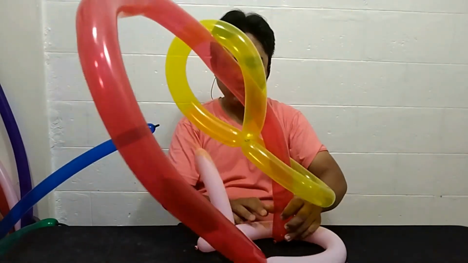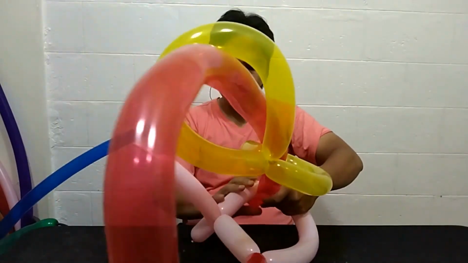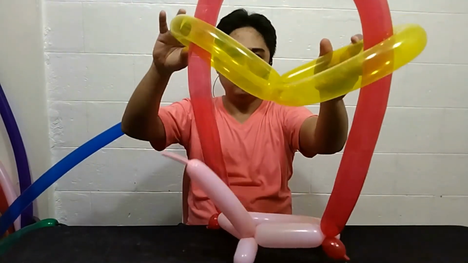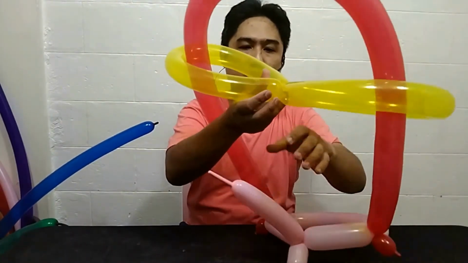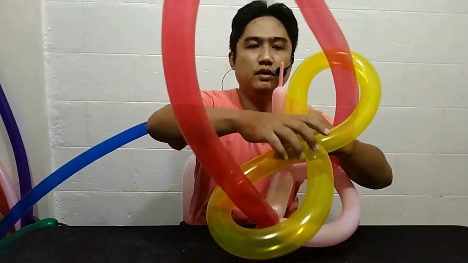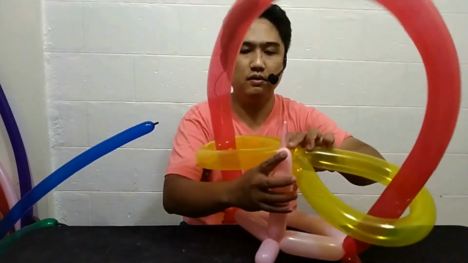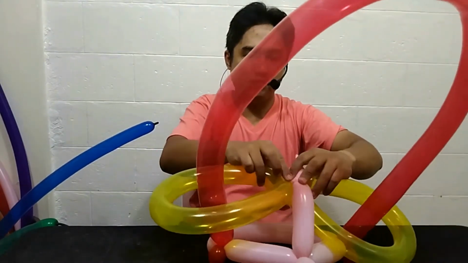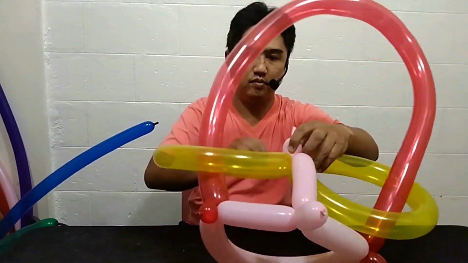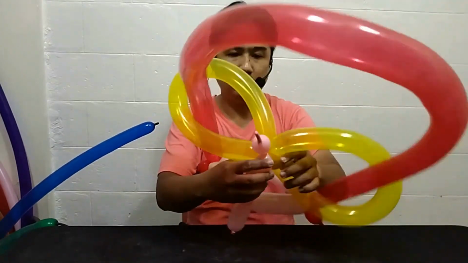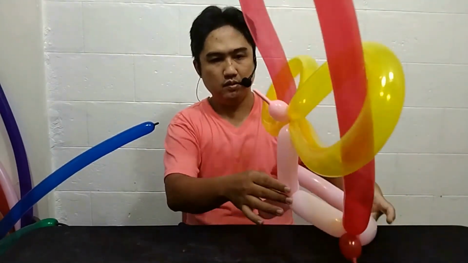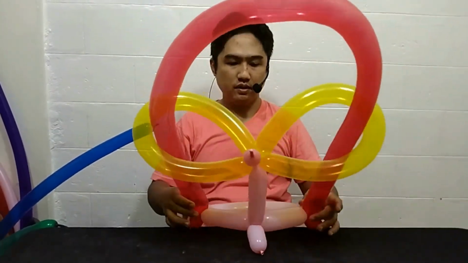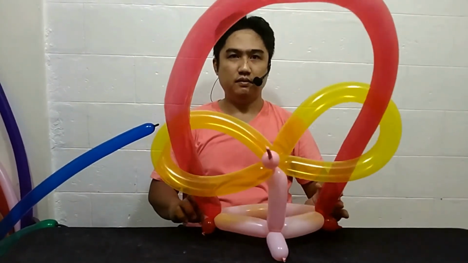Okay, let me put one more here. Now let me connect this pink balloon here. And now we have instantly created another kind of hat.